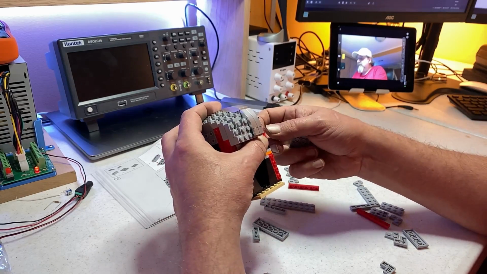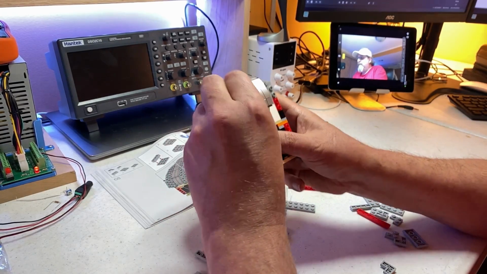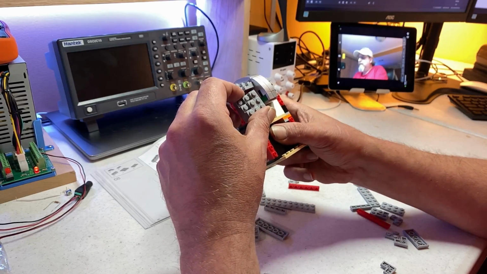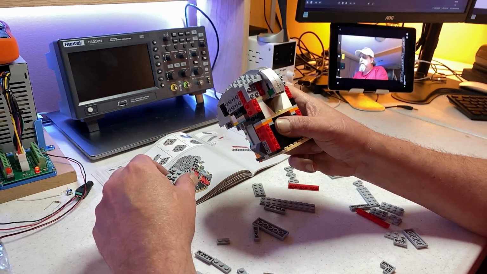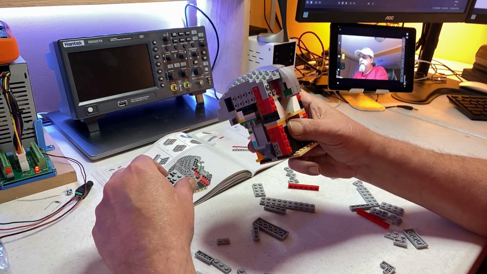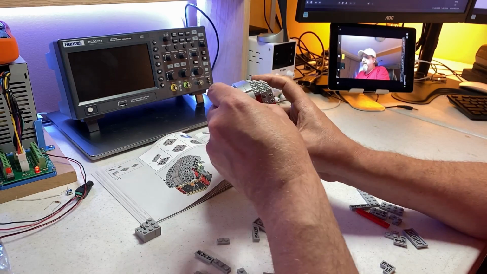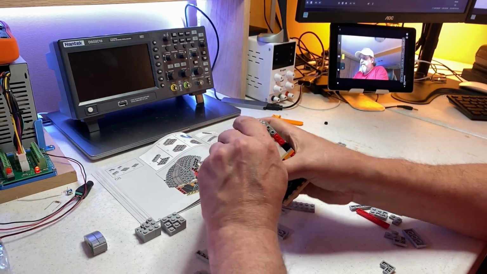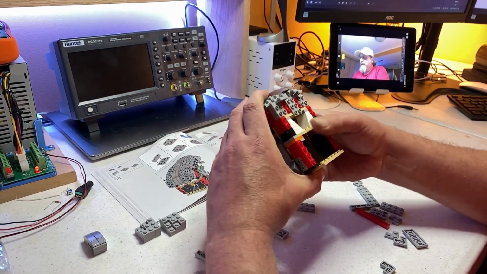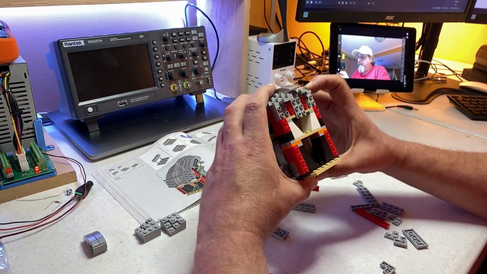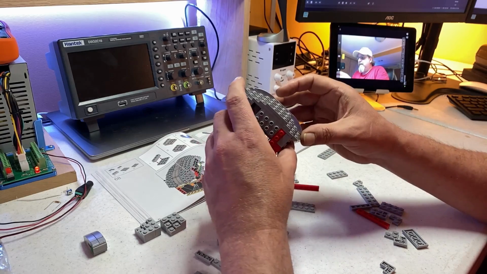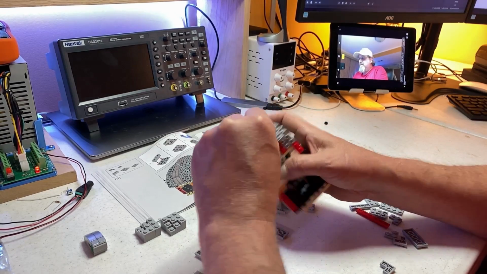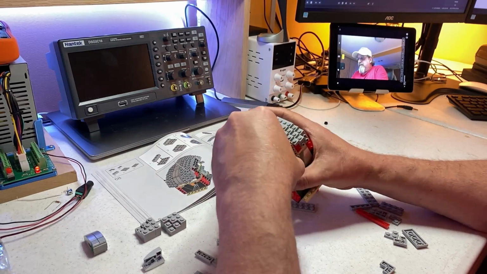Uh-oh. Uh-oh, I've noticed an issue with my top. What did I do wrong there? Oops.